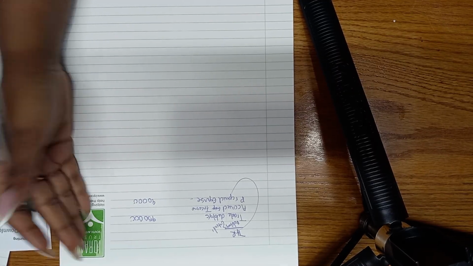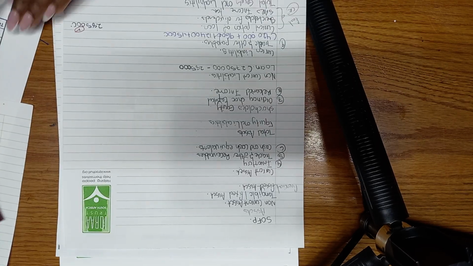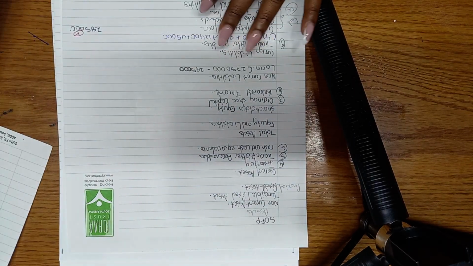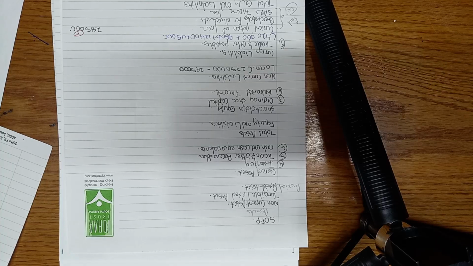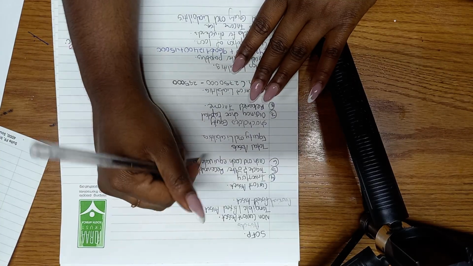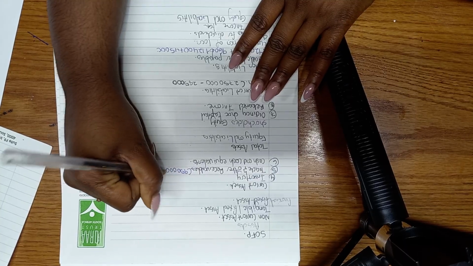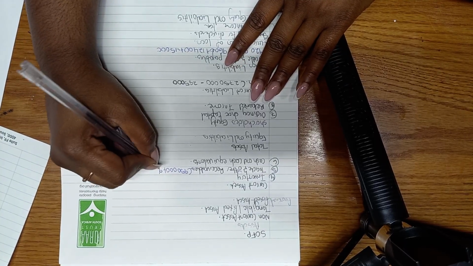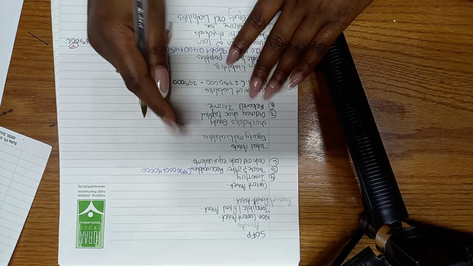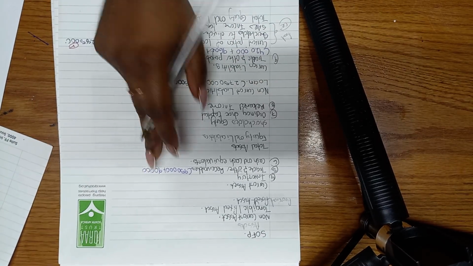I know it's going to go into trade and other receivables. So I'm going to go to my statement of financial position, and basically I'm just going to go and add it there. So what did I have? I had 950,000, and then I also know that 90,000 as a prepaid expense is going there.